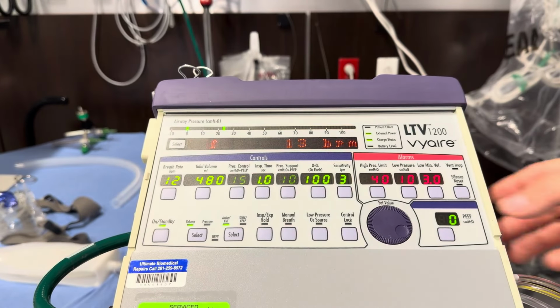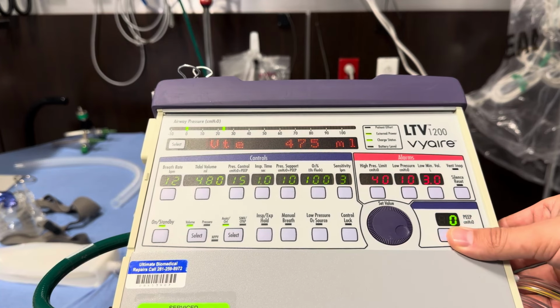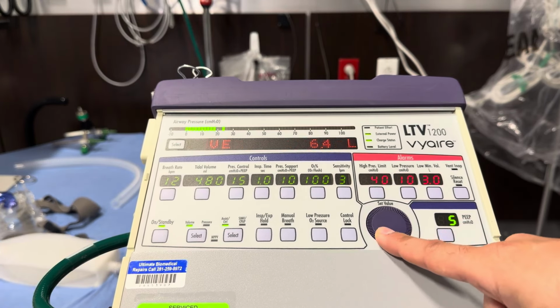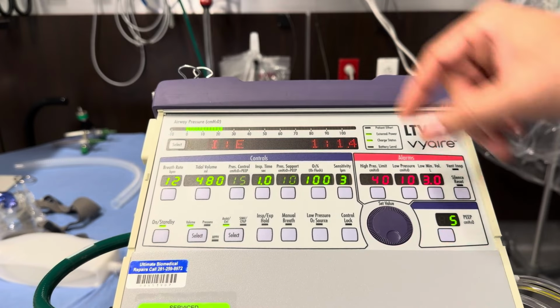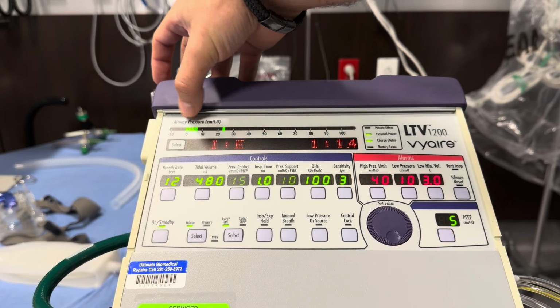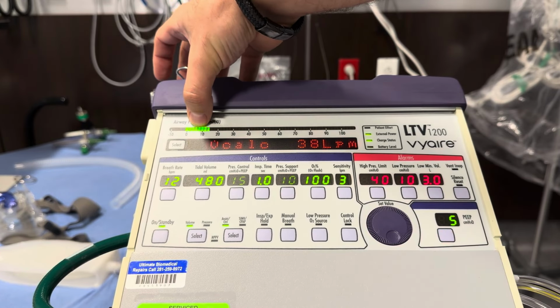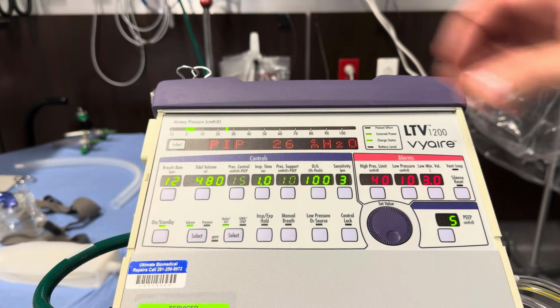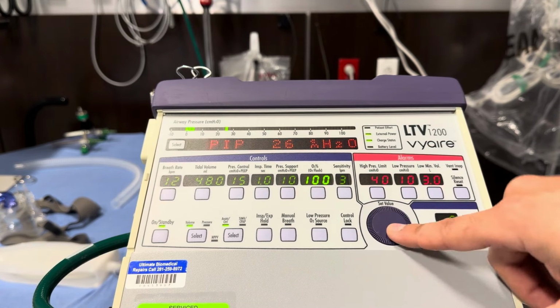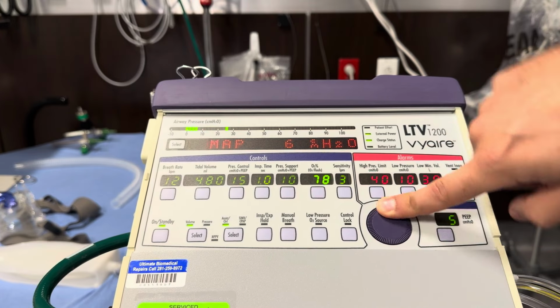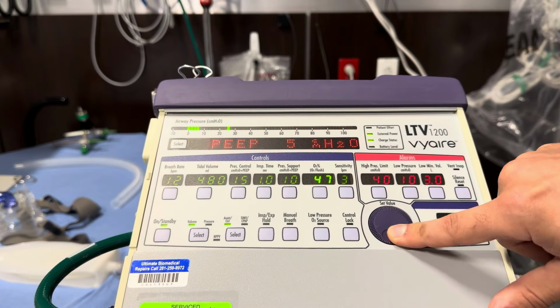Next, our PEEP is down here in the bottom right. We'll click that. Again, it's the only thing highlighted. Bump that up to 5. And now you can see up here in your airway pressure that it's got that baseline pressure of 5 now. And then our FiO2 in this order is at 40%, so we'll scroll that down.